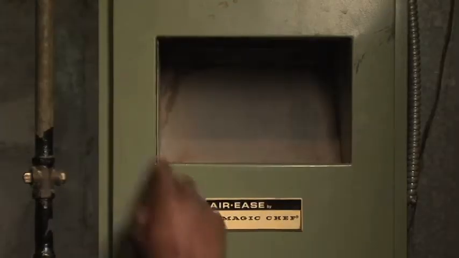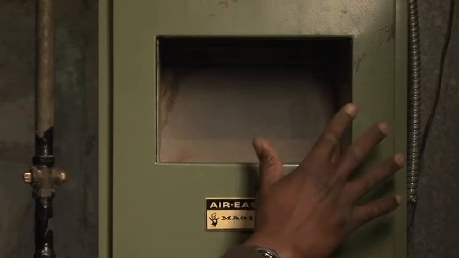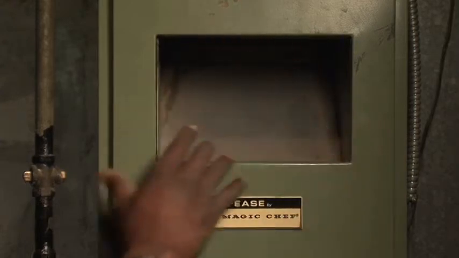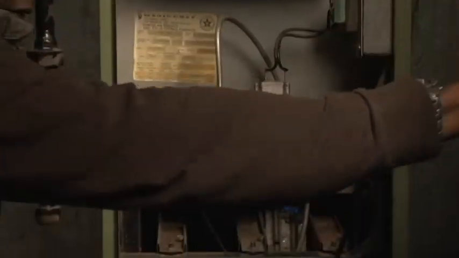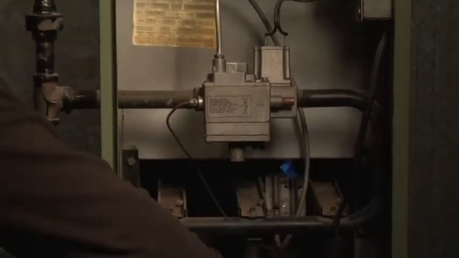So this is our draft diverter. We notice that it's nice and clear. We don't have any paper towels or anything stored in this area. So in order to get to the furnace filter, we have to take off both panels, the top panel and our bottom panel. Our filter is going to be next to our cold air return.